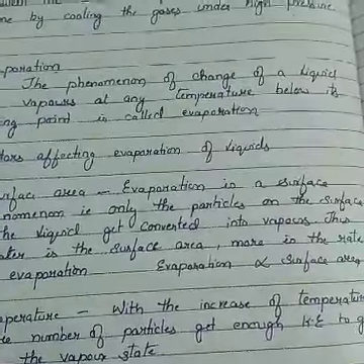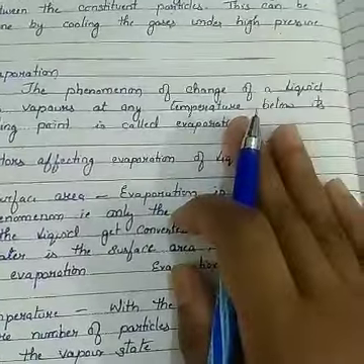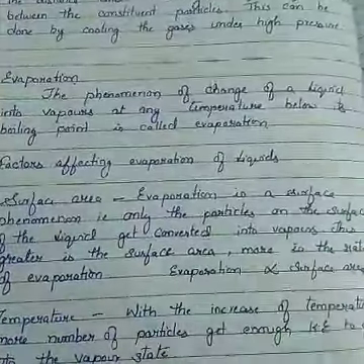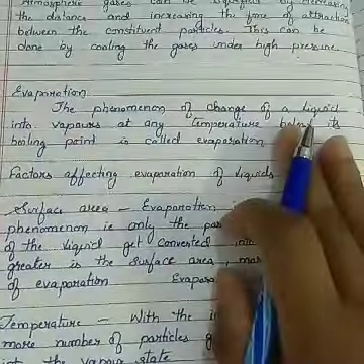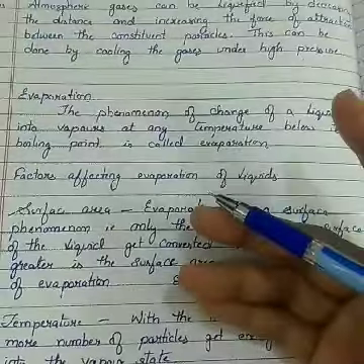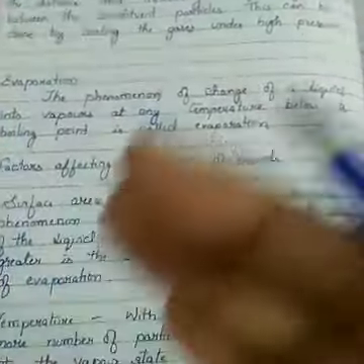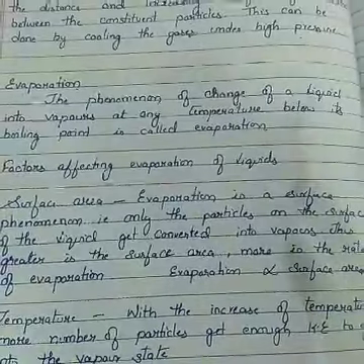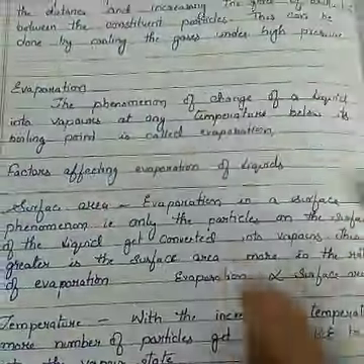Suppose your mama washes the clothes and dries them in the sun. After some time, what will happen? The clothes get dry. So the water present in the cloth, where has it gone? It has taken the heat from the surroundings and changed into the gaseous state. So this is evaporation.